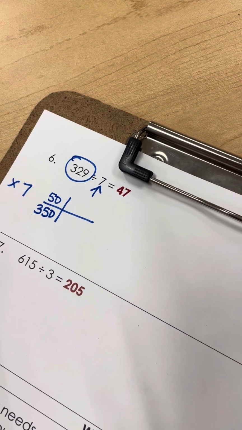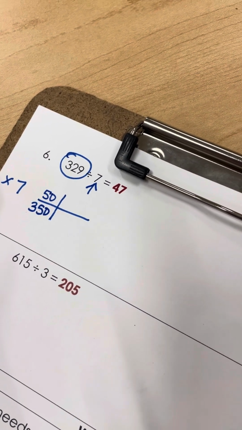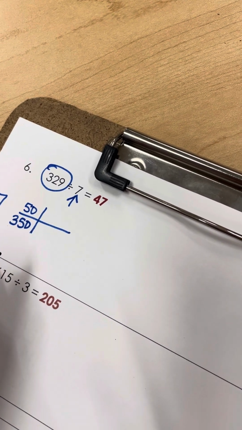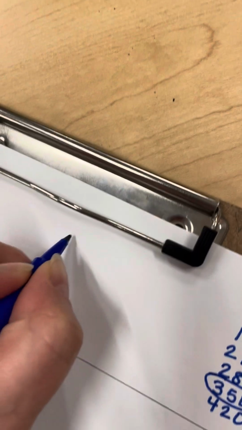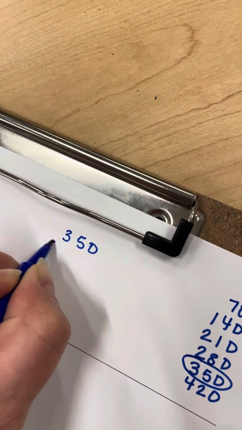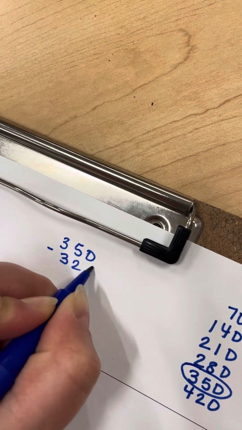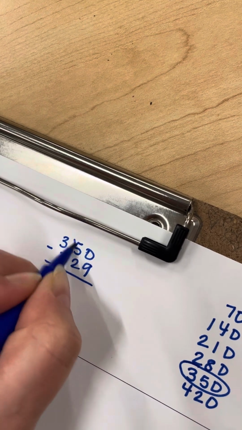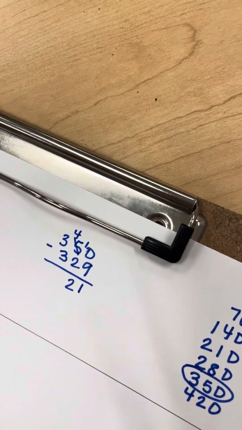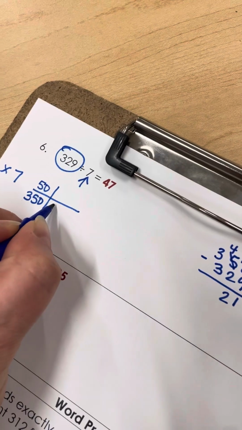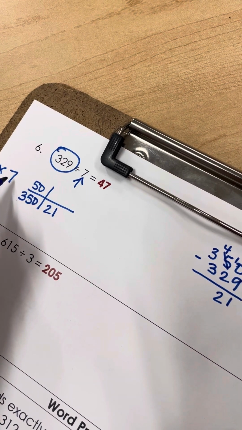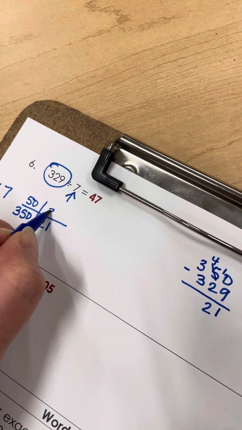Now, I've just realized I'm over. So if that's the case, we're just going to have to do some backwards counting, okay? So we could actually figure out how much we're over. Do 350 minus 329. That gives me 21. So I'm 21 over. So if I do this, now I ask myself, what times 7 gives me 21? The answer would be 3.